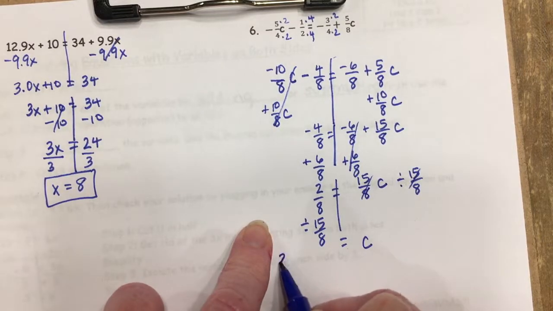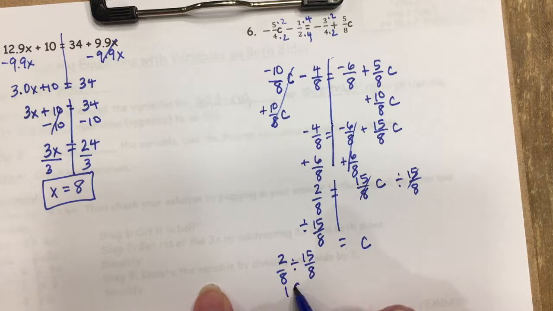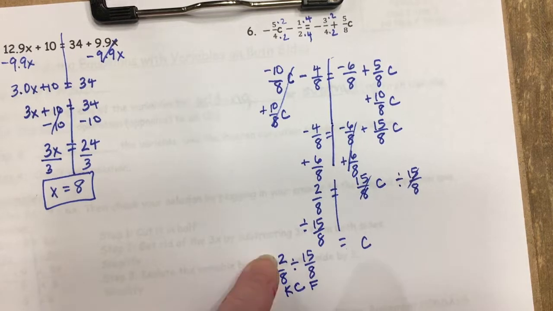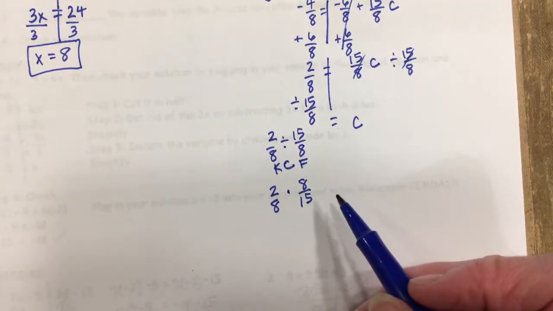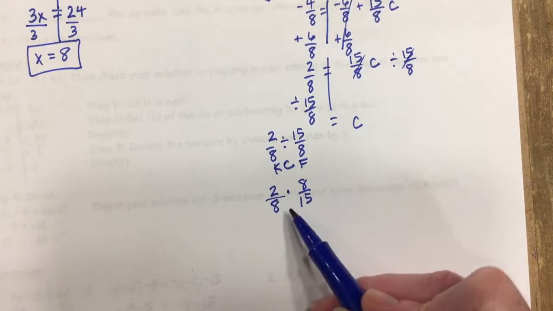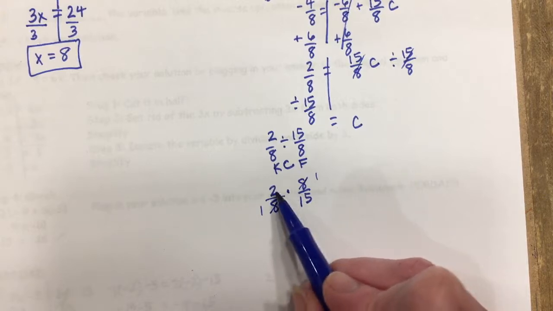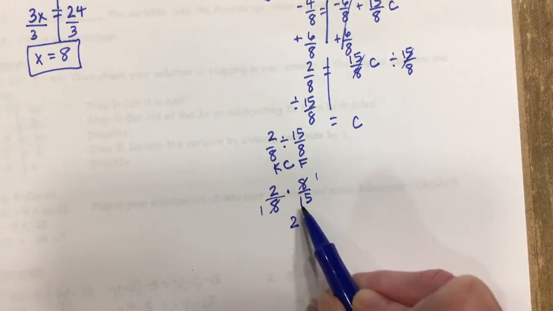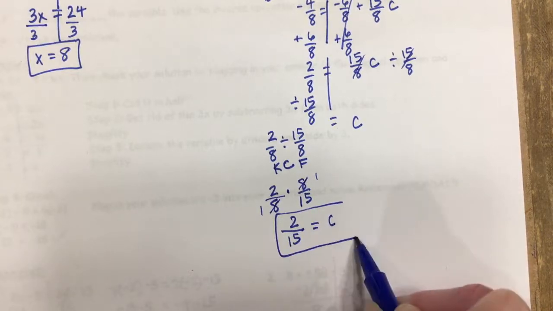Here, I'm going to rewrite this as 2/8 divided by 15/8. And I need to keep, change, flip. So I keep the 2/8, change to multiply, and flip this to 8 over 15. This is another place where it's maybe simpler to simplify before you multiply. The 2 and the 15 don't simplify, but 8 and 8 are both divisible by 8. So then if I multiply top times top, I get 2. Bottom times bottom, I get 15. So c is equal to 2/15.